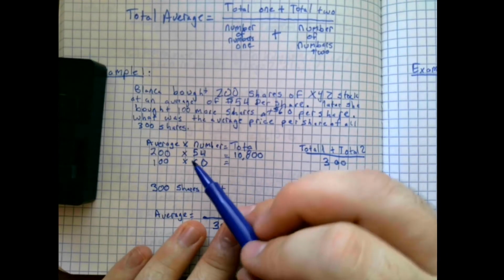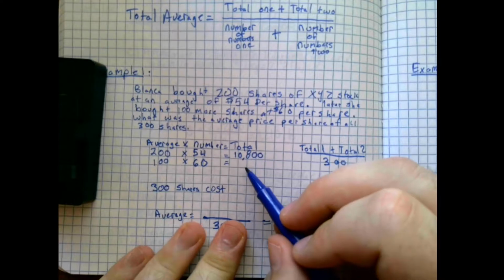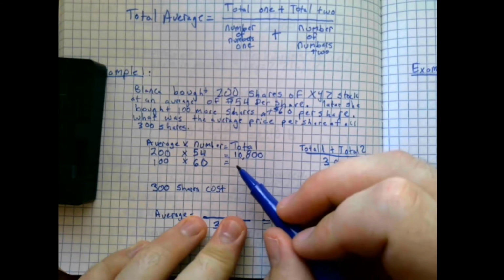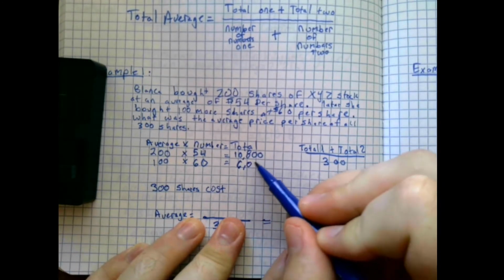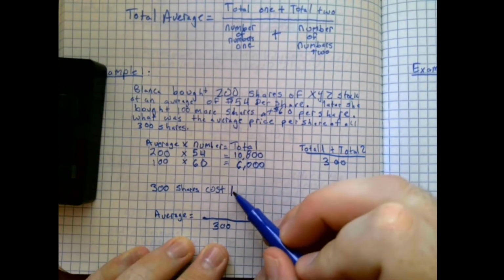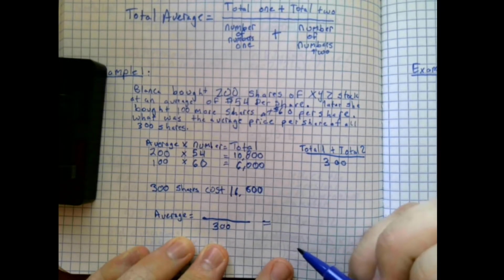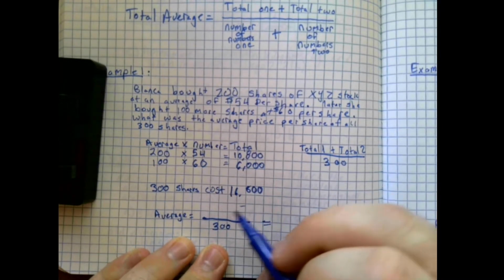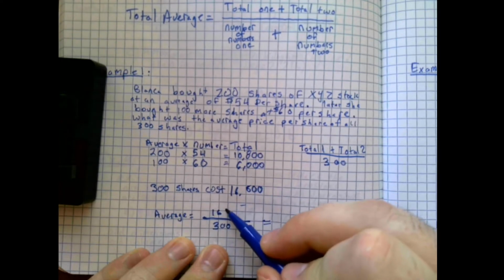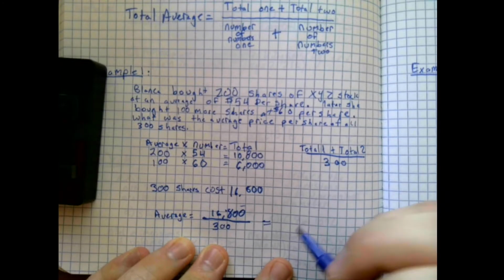That means that the 100 shares altogether cost $6,000. When we add these up, we'd get $16,800, which means we need to divide that 16,800 by 300.